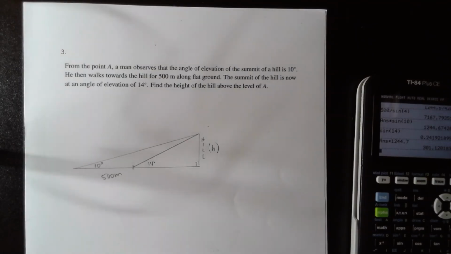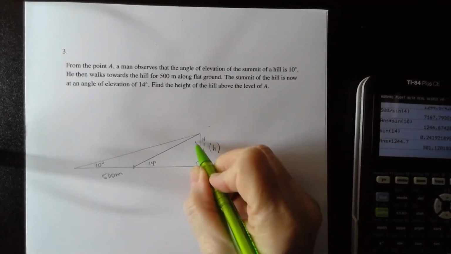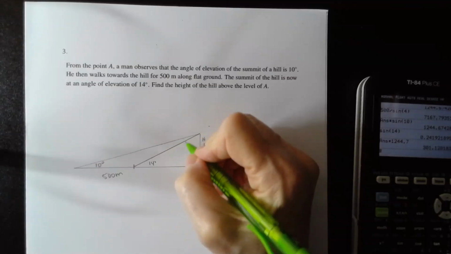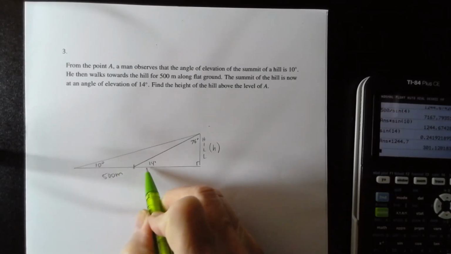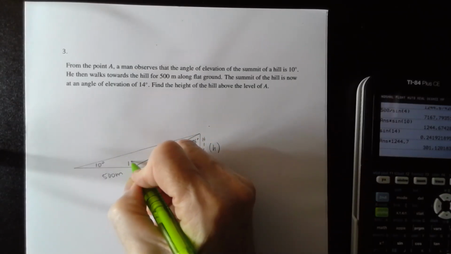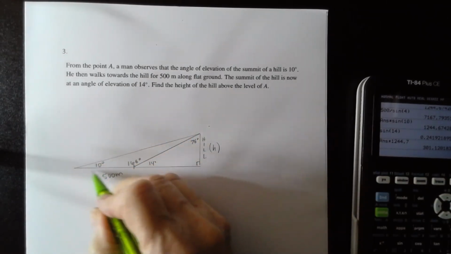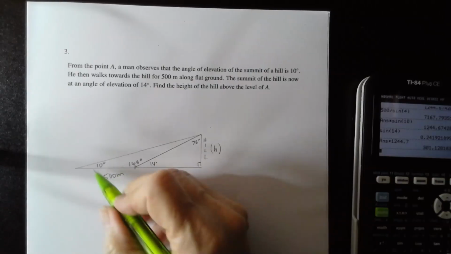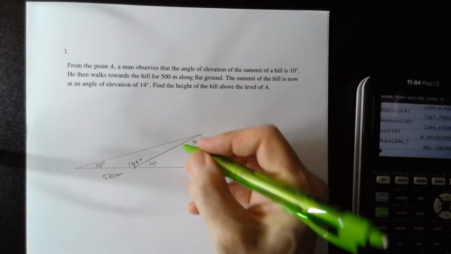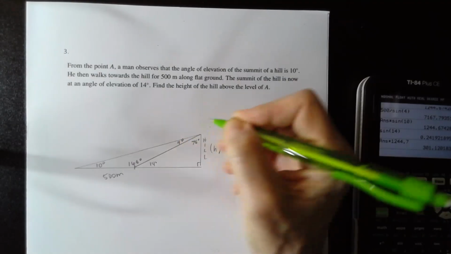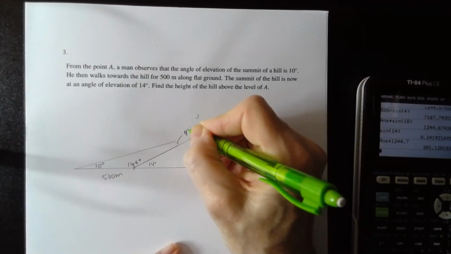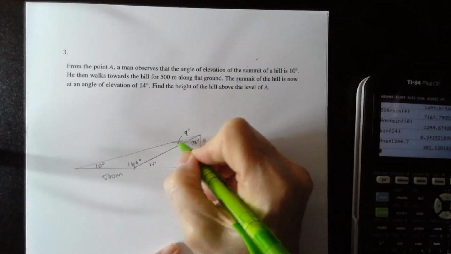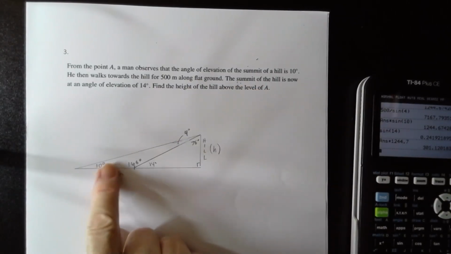Okay, and all I can do now really is find a bunch of angles. If I want to find this angle here, this has to add up to 180, so these two have to add up to 90, so that's 76 degrees. And then this is on a straight line, so this is 166 degrees. And now I can see in this triangle that when I add these up, I get 180, so this has to be 4 degrees.